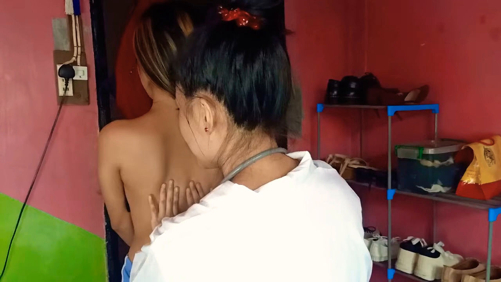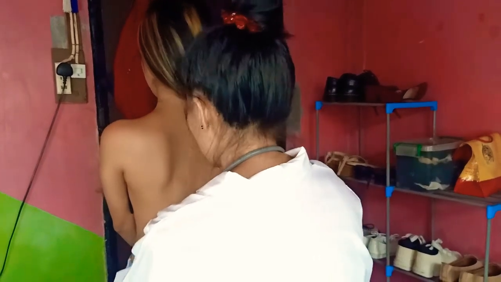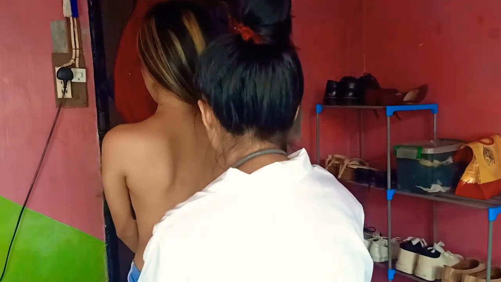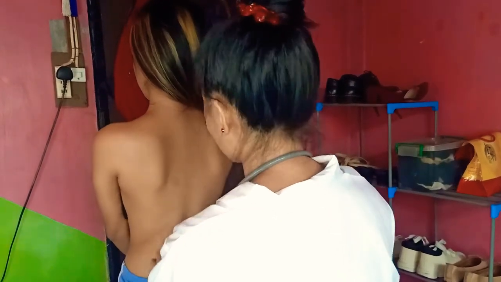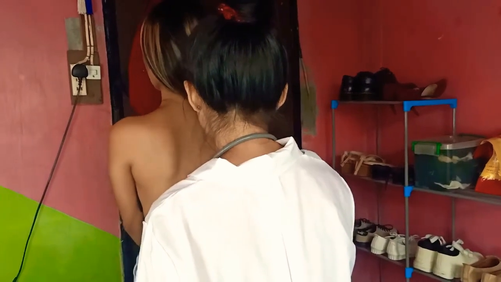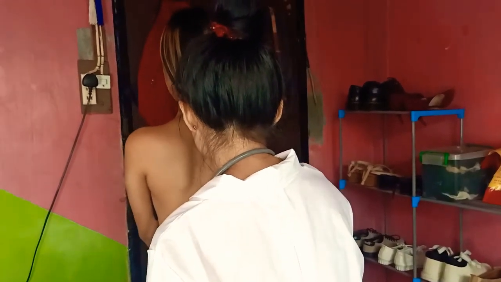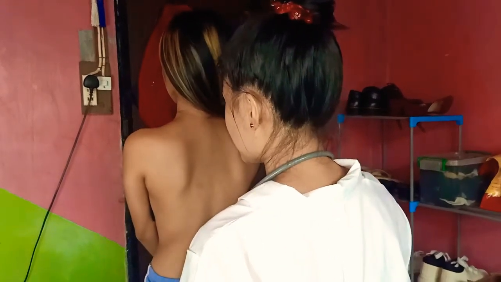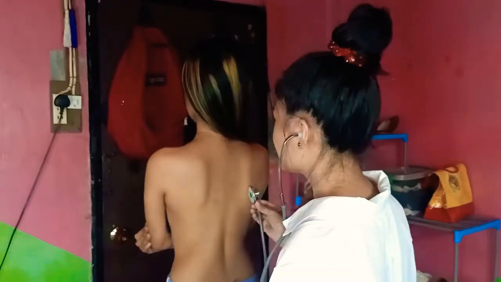As I palpate, the skin temperature is warm. I do not feel any abnormalities. There are no signs of crepitus. Ninety-nine, ninety-nine. There are no signs of tactile fremitus.